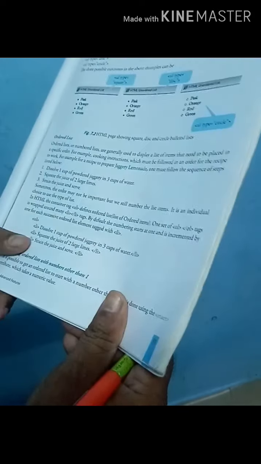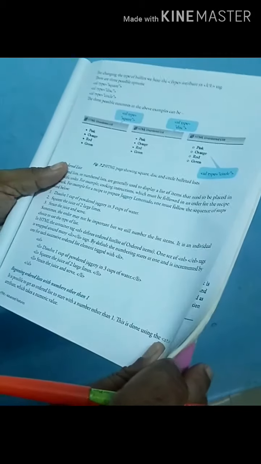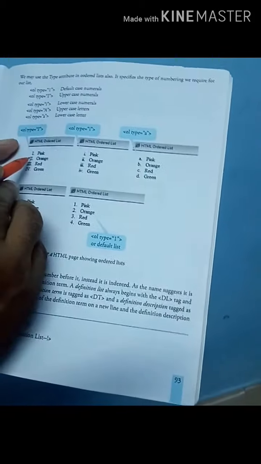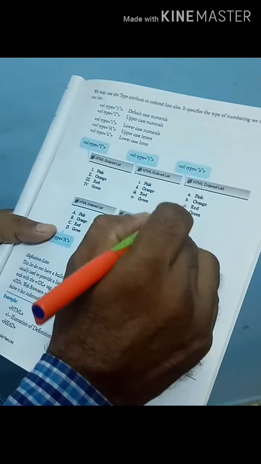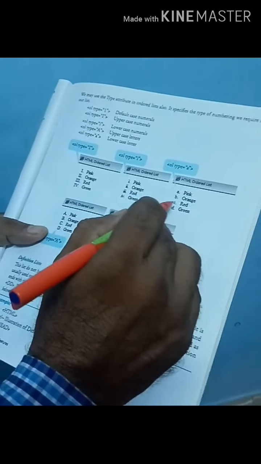Examples use Roman formats, numeric formats, small letter alphabets, capital letter alphabets, and number formats.